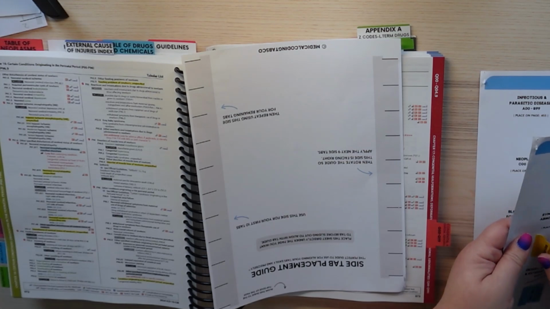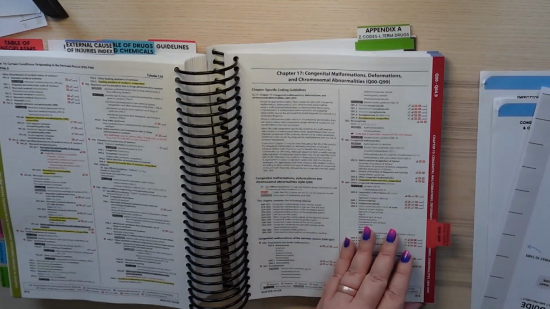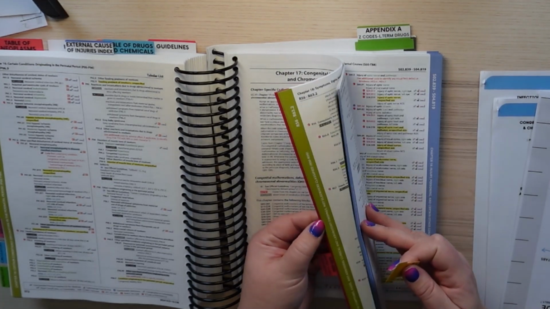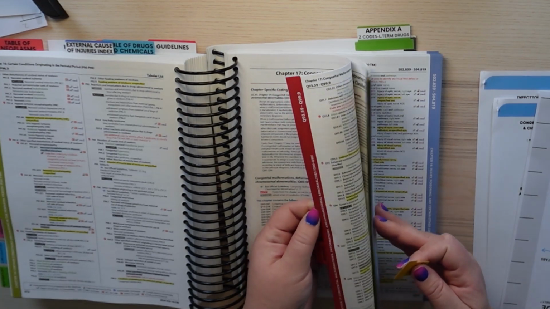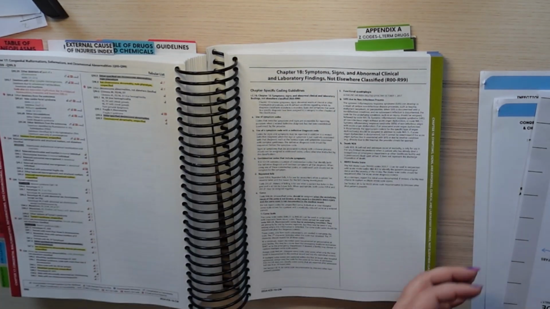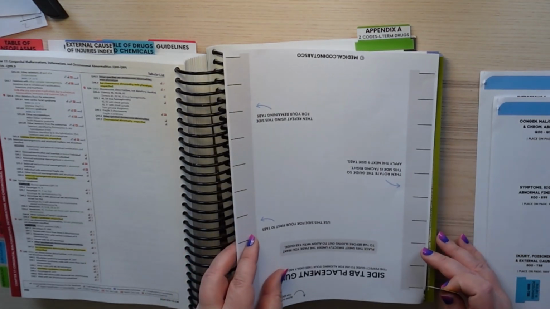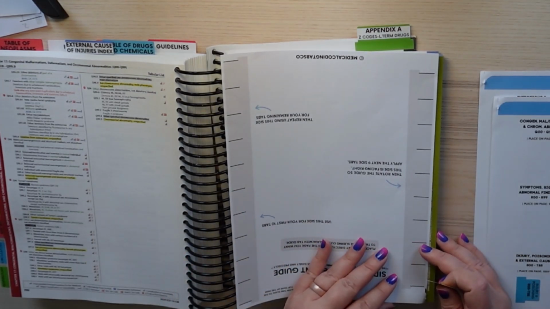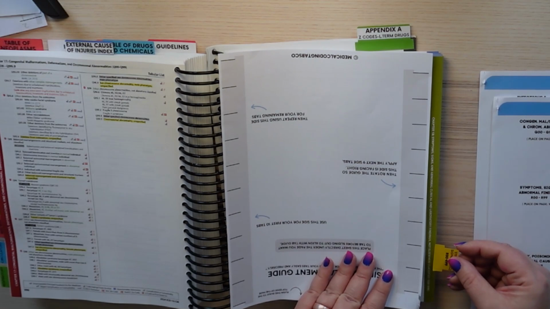After that is our R codes, signs, symptoms, etc. Signs and symptoms. And then those go here.